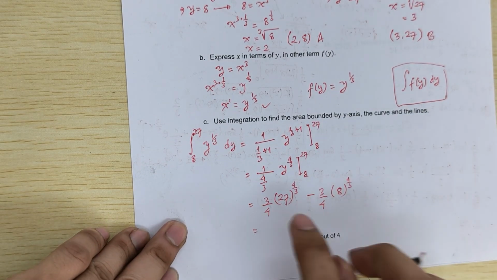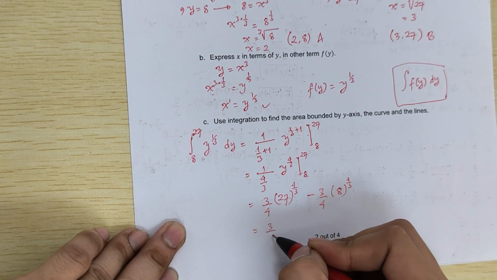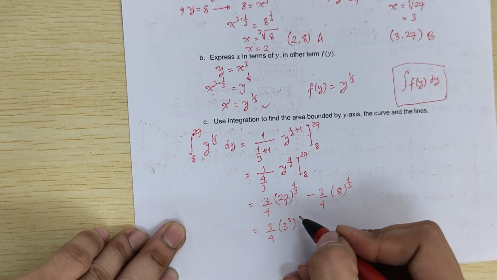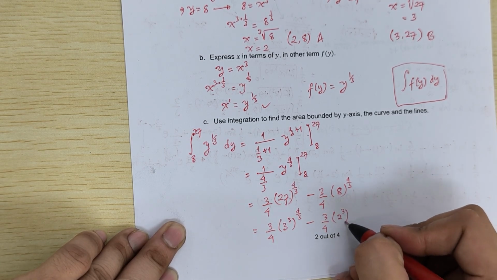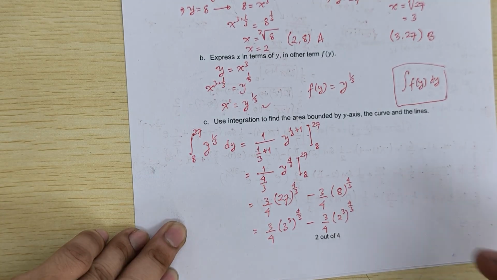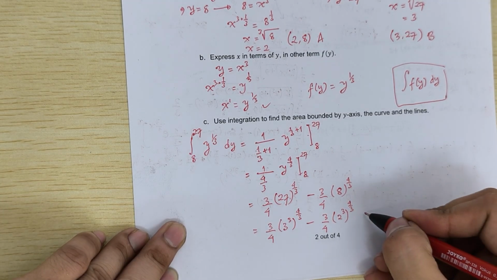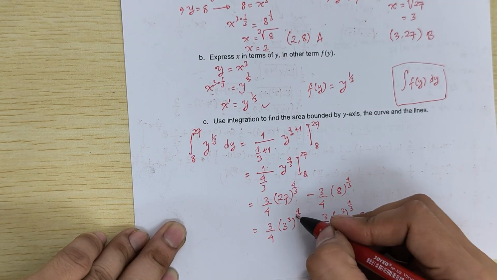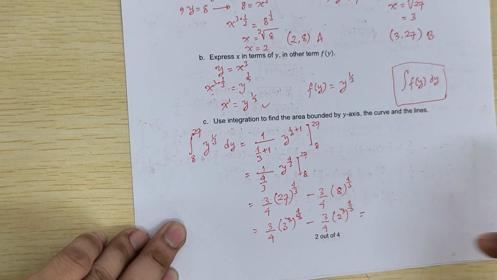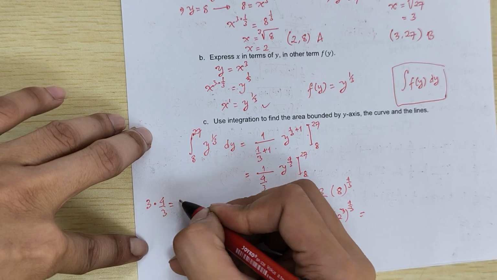You can change 27 and 8 to be something to the power of something. Let's say 27 is 3 to the power of 3, raised to 4 over 3, minus 3 over 4 times 2 cubed, raised to 4 over 3. Just in case you do not use a calculator, and actually you can do that in a calculator, but just in case. The next one, oh yeah, we cancel this one, right? 3 and 3, because 3 multiplied by 4 over 3 makes 4.